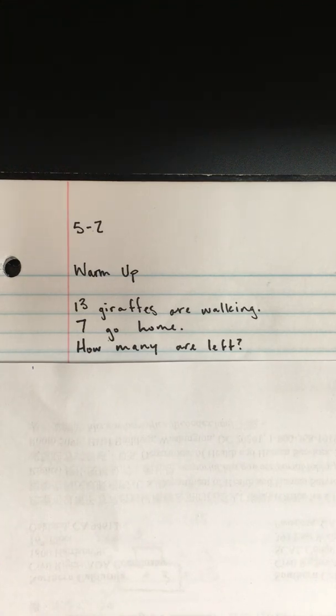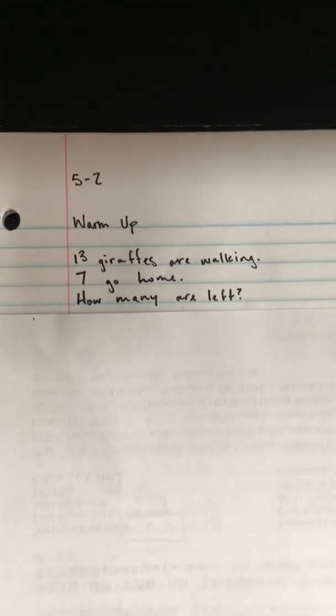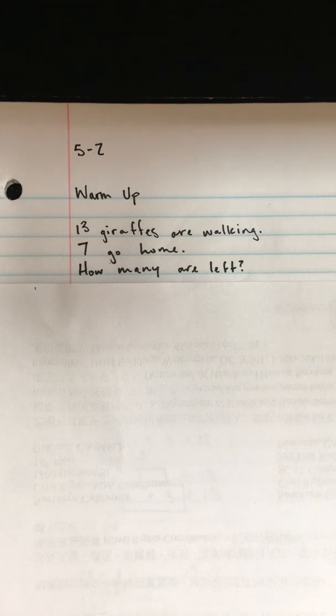Chatters, we are on activity 5.2 and are going to do a little bit of a warm-up. So the first is story problems, like we were doing in the last activity. The first one is 13 giraffes are walking. 7 go home. How many are left?